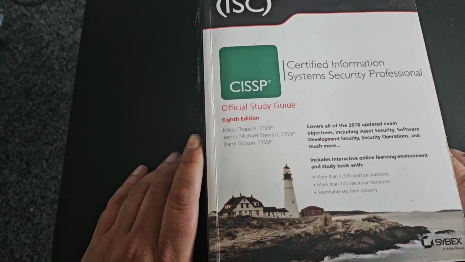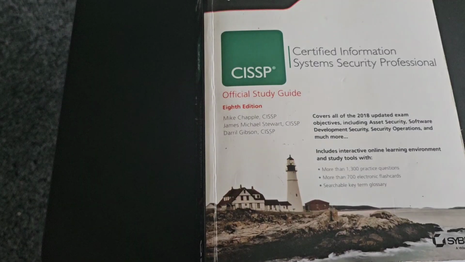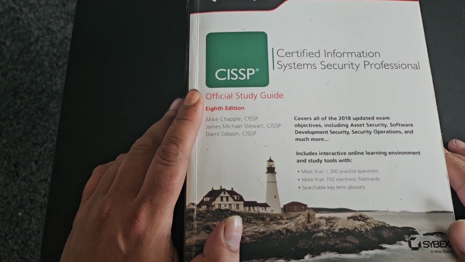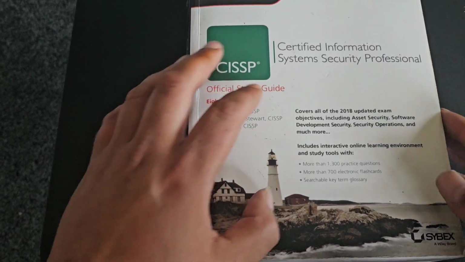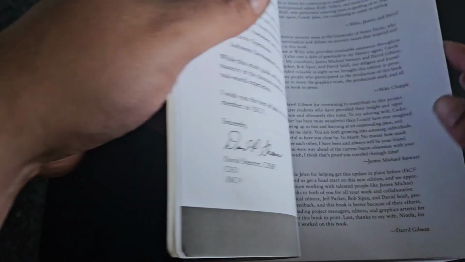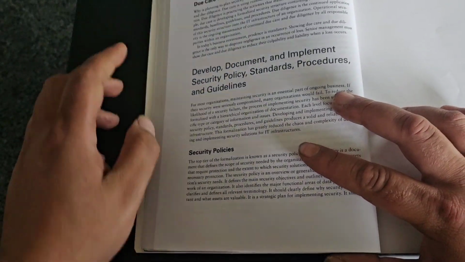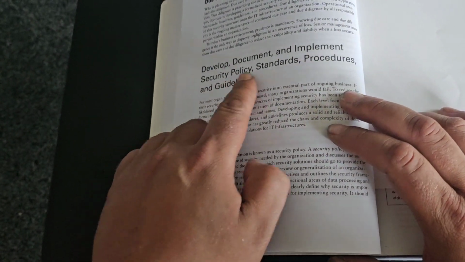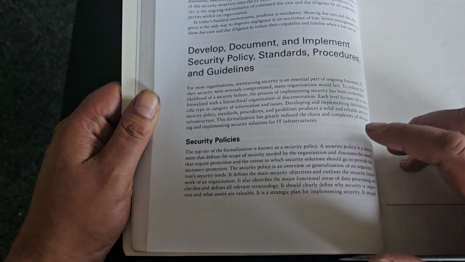Okay, so we have the 8th edition guide of the CISSP, a Certified Information System Security Professional book. It's slightly out of date now, but there are a few pages that we're going to have a look at, and we're going to go into this more in depth, and it's to develop, document and implement security policy standards, procedures and guidelines.